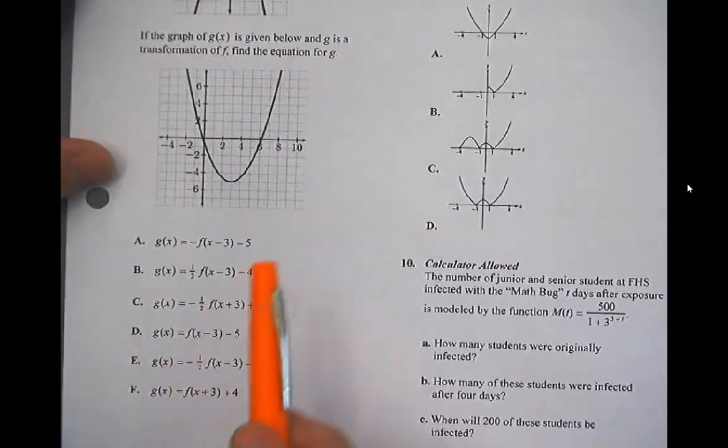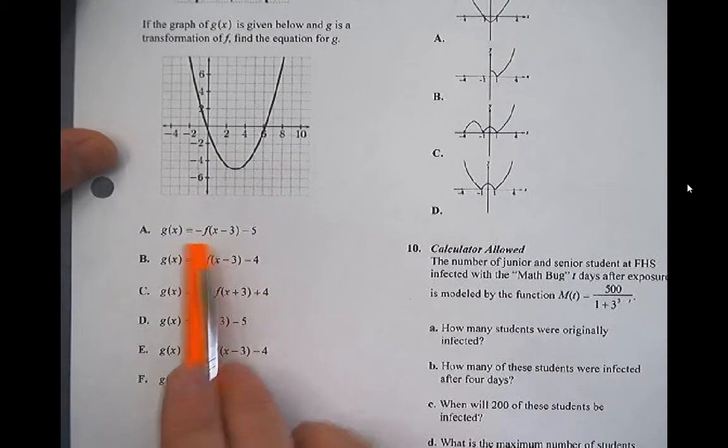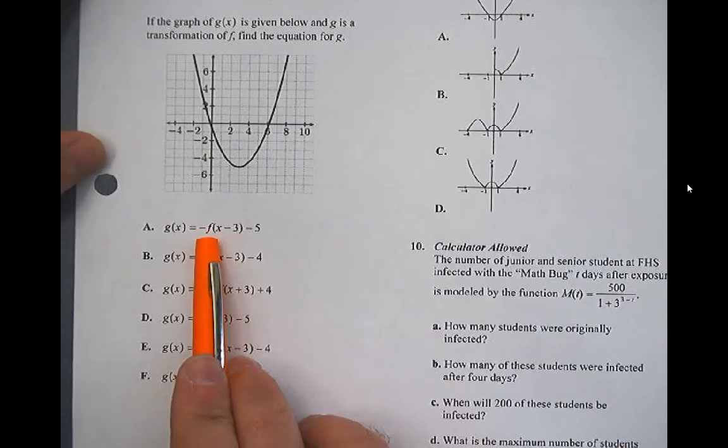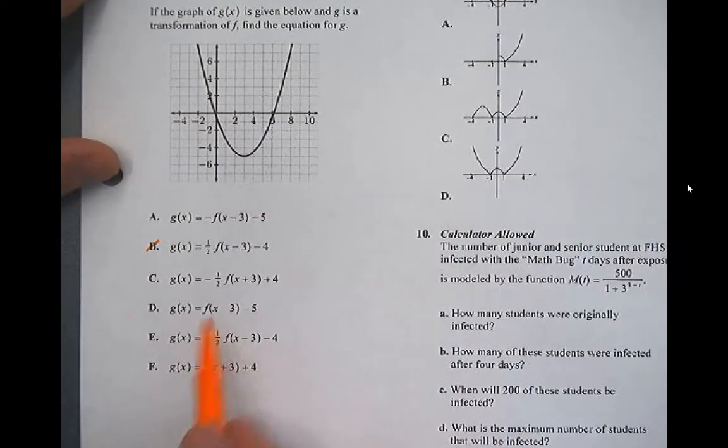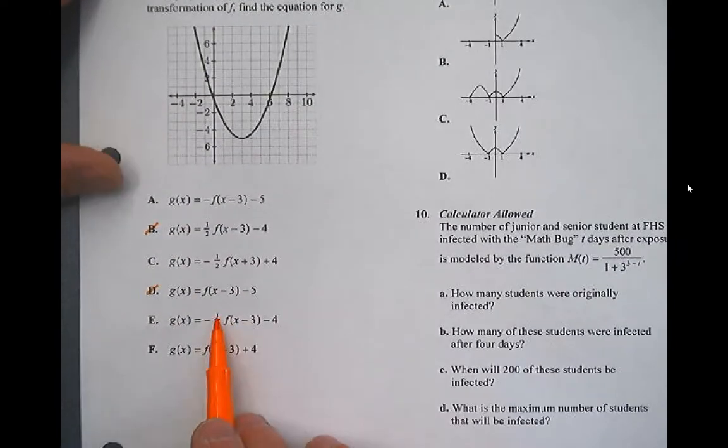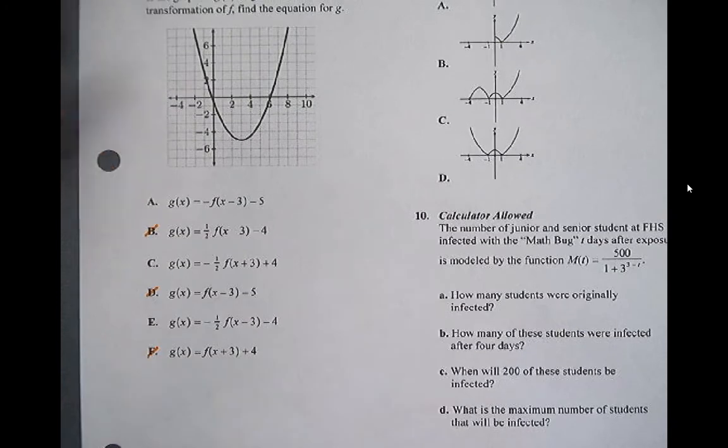That means the negative has to be attached to the function. So that has a negative attached to the function. This does not. So I can kill that one. That has a negative. This does not. I can kill this one. Negative this. So look, right now we've already eliminated half of our choices. So if we had to guess, we went from a 1 in 6 chance to now having a 1 in 3 chance.